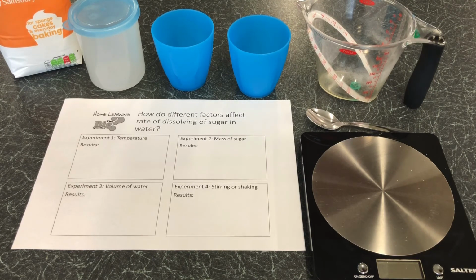Hope you have some fun with it, enjoy it, try to get involved. I'm not going to show you any results, I'm not going to do any of the experiments myself. I'm going to leave you to have some really good mini scientist fun with this one.